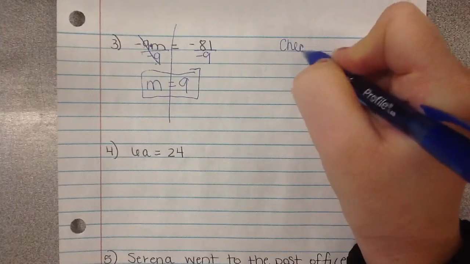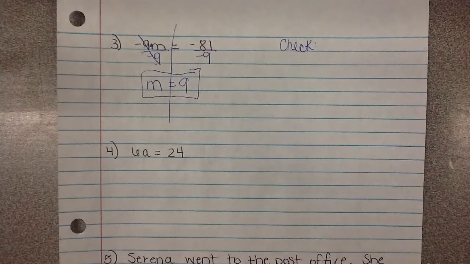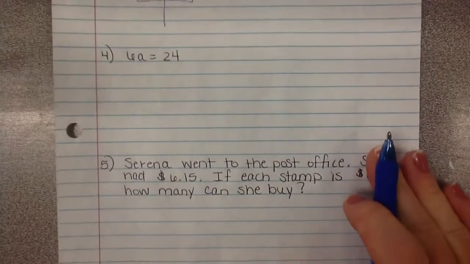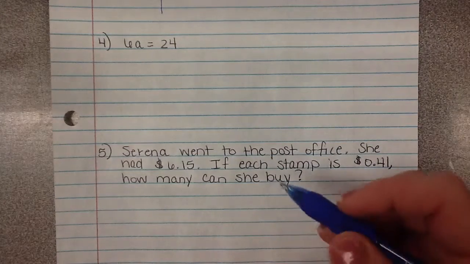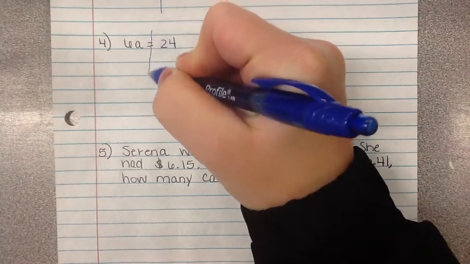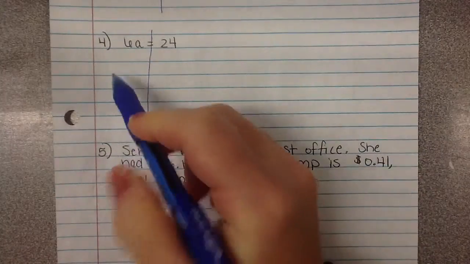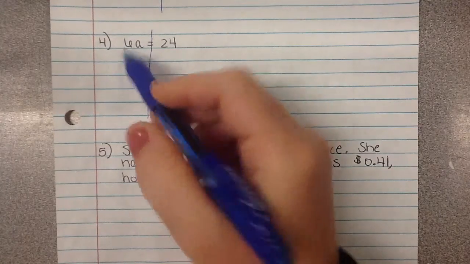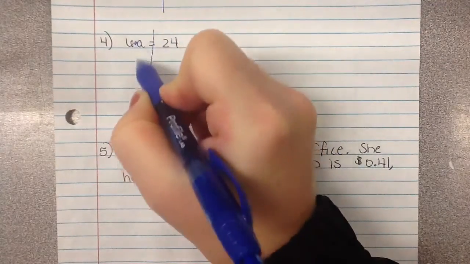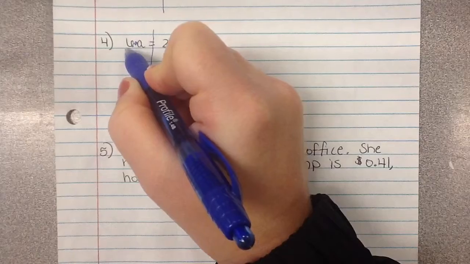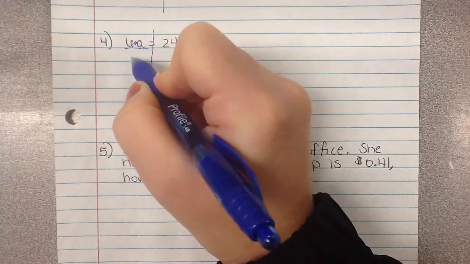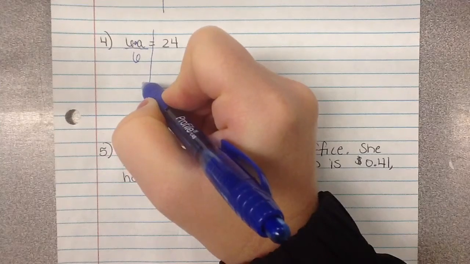Make sure you did your check step and got your correct answer. Nice job, mathematicians. Try number 4 on your own. Let's see how you did. Here's our equal sign. With my variable is a 6 times. It's 6 times a. How do I get rid of a 6 times? Right. If I want to get rid of a times by 6, I'm going to divide by 6.